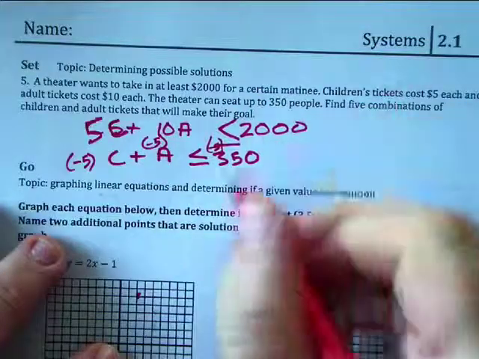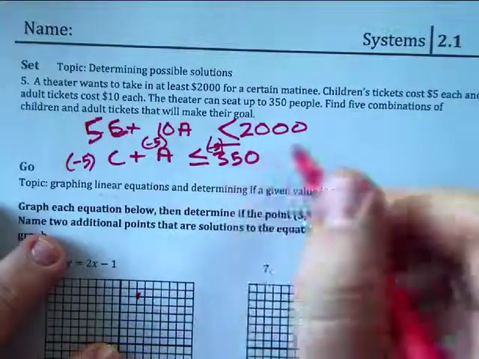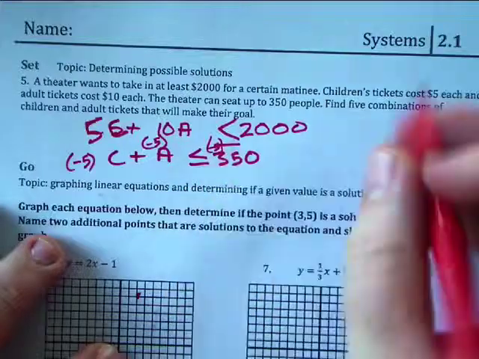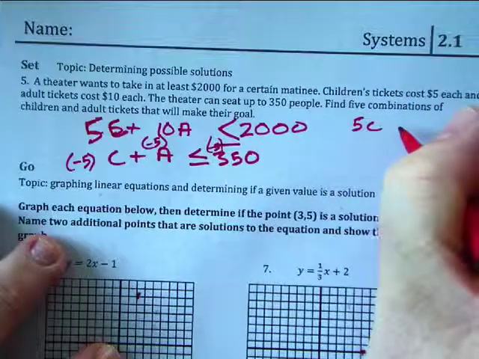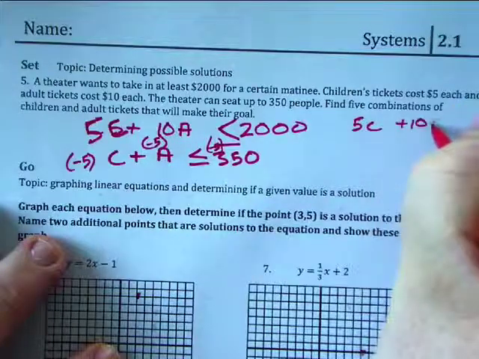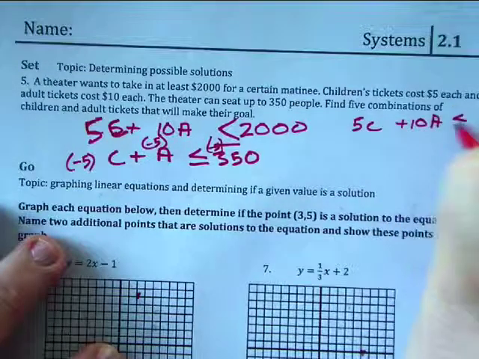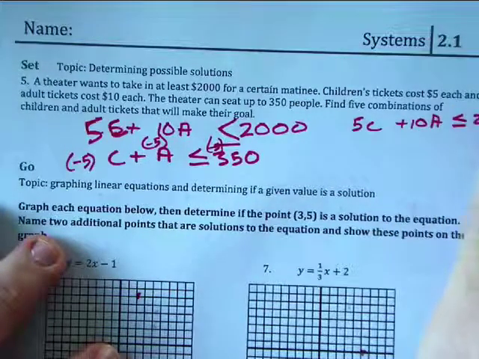Okay, so now we can multiply it by negative 5. That gives us 5C plus 10A is less than or equal to 2,000.